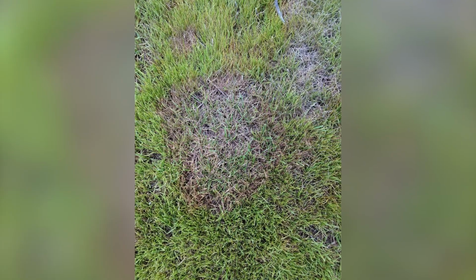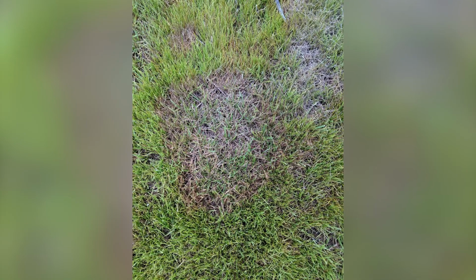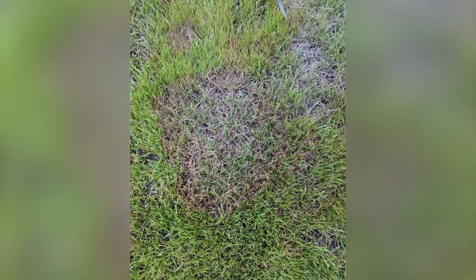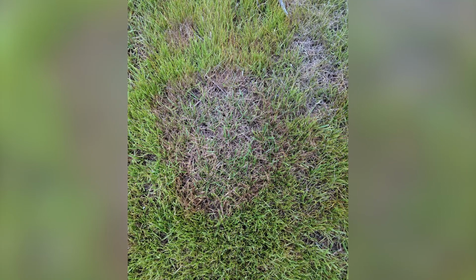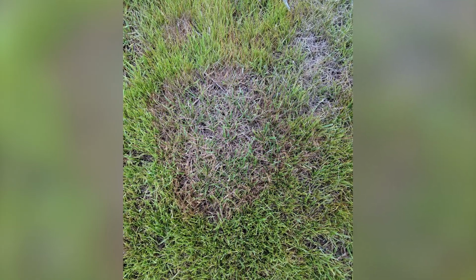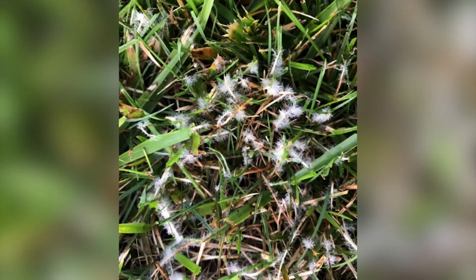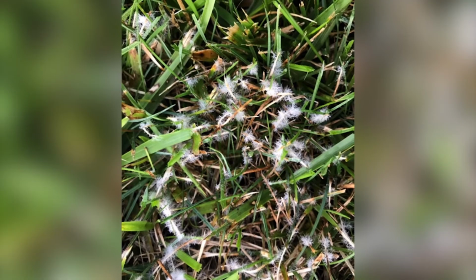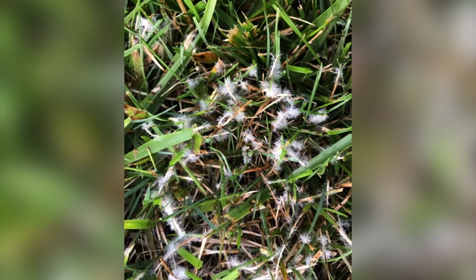Brown patch damages grass blades, causing them to turn brown and form visible spots in lawns. The spots, which are 4 to 12 inches wide, have grayish-colored edges called smoke rings and can also have a white web-like layer called mycelium. Both of these symptoms are more visible on shorter mown lawns.